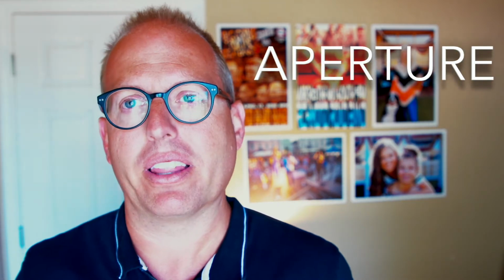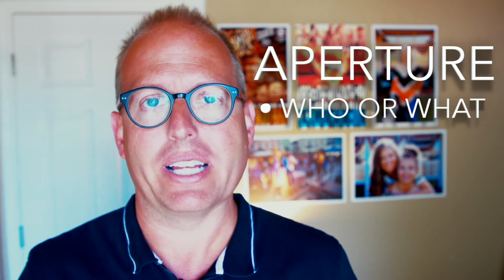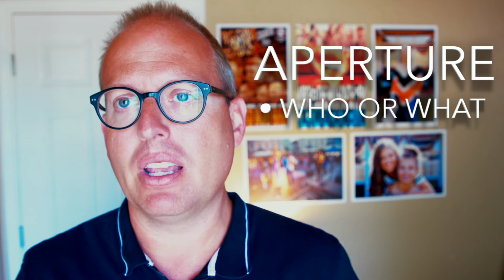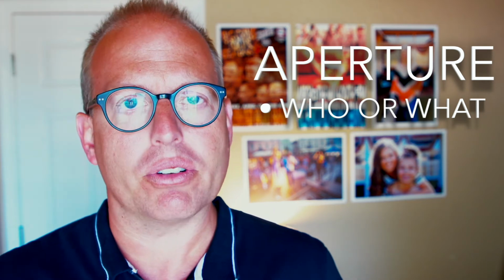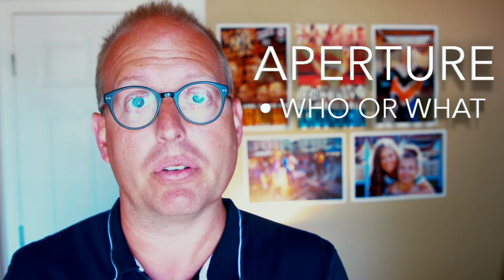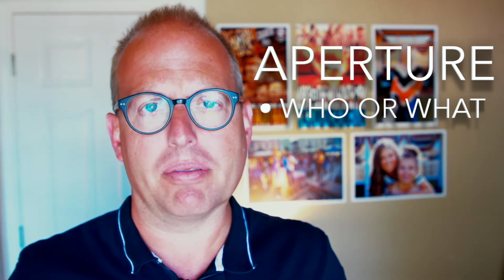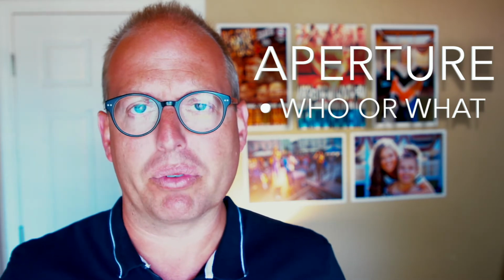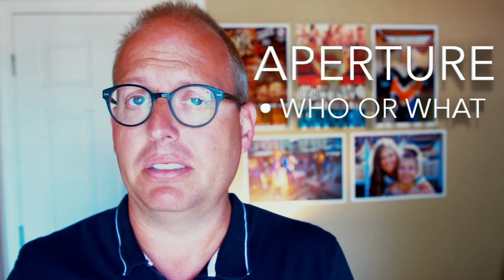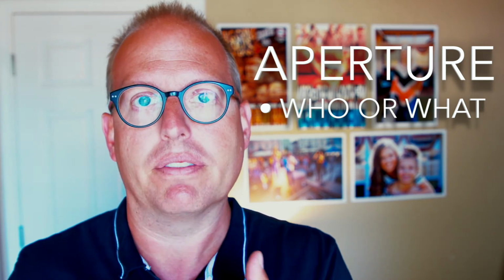The second one is aperture. And aperture you can kind of think of as the who or the what you are taking pictures of, right? If you're taking a senior photograph, you want the senior's face to be in focus, right? Everything else does not matter. If you're taking a picture outside on a bridge, does the bridge matter? No. The bridge can be slightly out of focus, but the senior's face needs to be in focus.